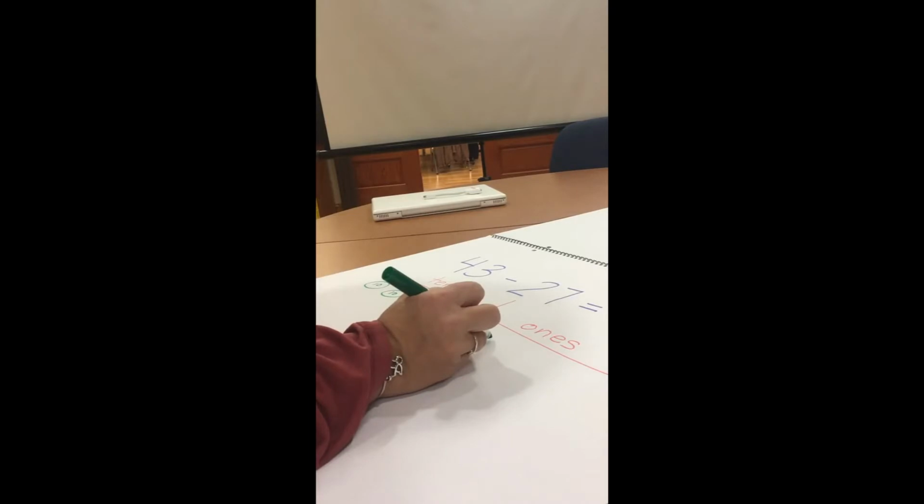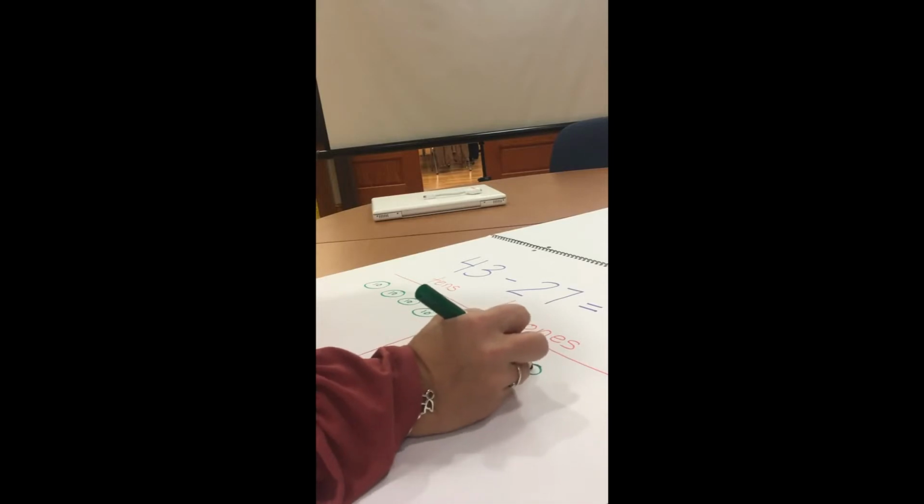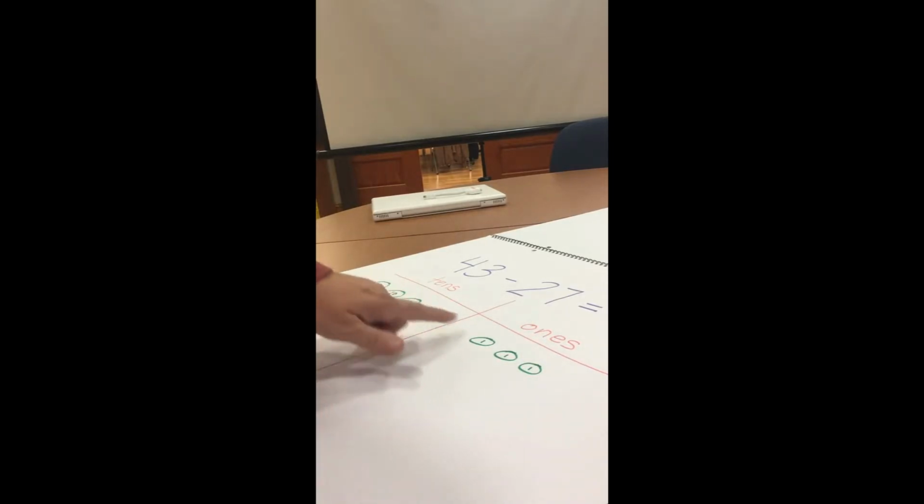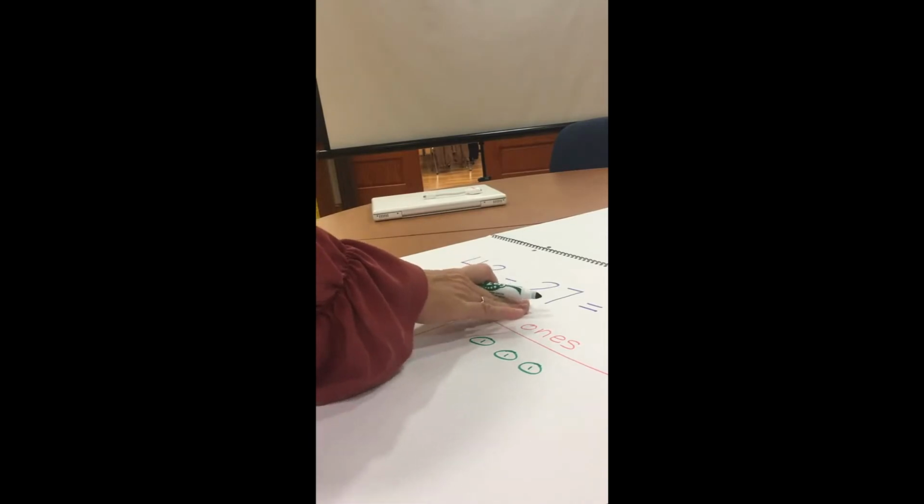The next step would be to represent it with a drawing. So we could draw our 43. So here's 10, another 10, another 10, and another 10. So we have 4 10s: 10, 20, 30, 40. And then we would also represent our 1s again. So we would have 1, 1, and 1. So we have 10, 20, 30, 40, 41, 42, and 43. And again, we need to subtract 27. So we have 2 10s and 7 1s.